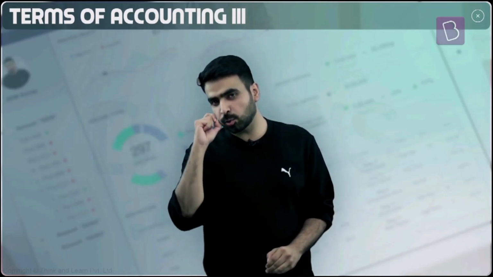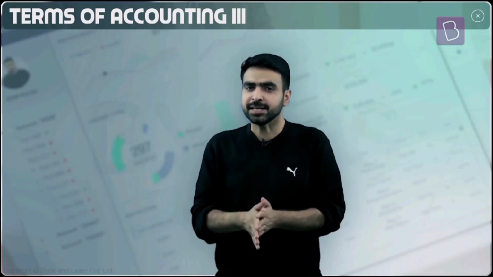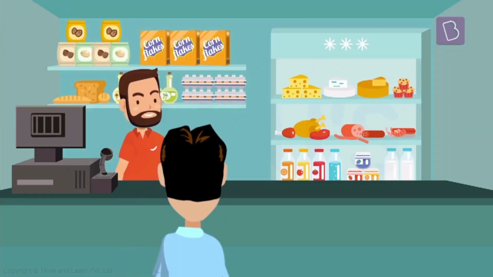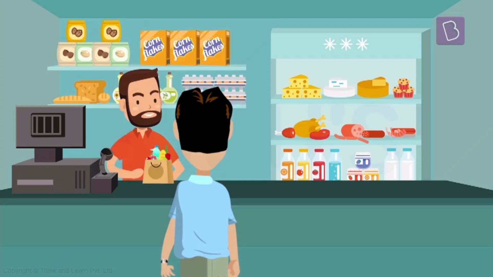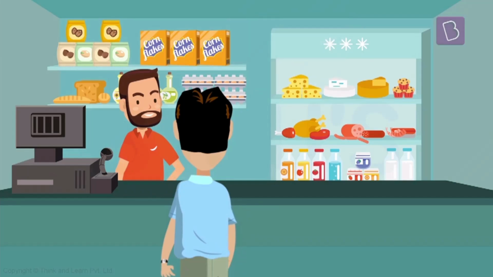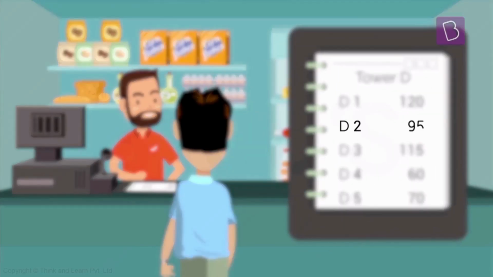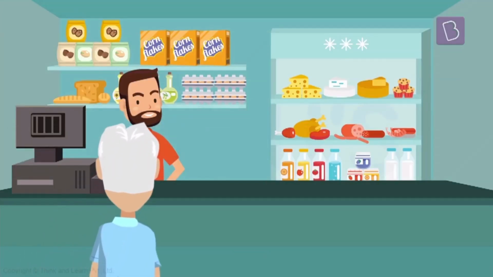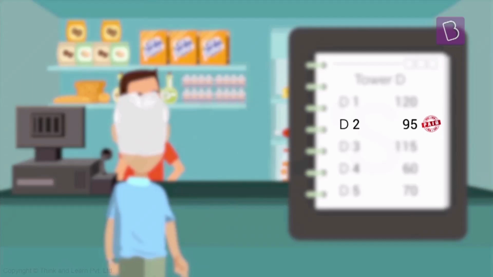Let me ask you another question. Have you ever been sent by your parents to a grocery shop without money to buy stuff? Well, I've been sent several times. So you go to the grocery store, buy stuff, and tell the shopkeeper you're from flat number 2, Tower D. The shopkeeper hands over the stuff to you and writes down the amount against your house number. Now tell me something, did he sell stuff for free? I so wish, but no. Your dad would go at the end of the month and pay him for all the pending bills.